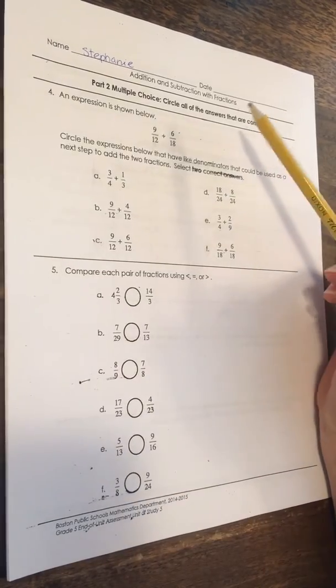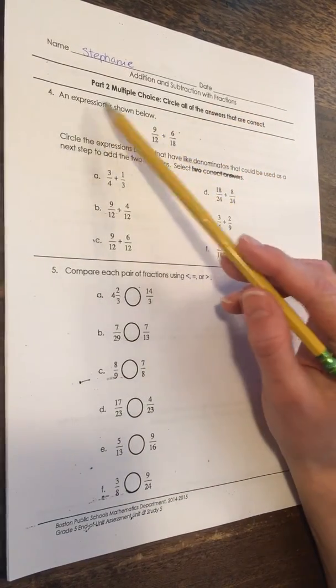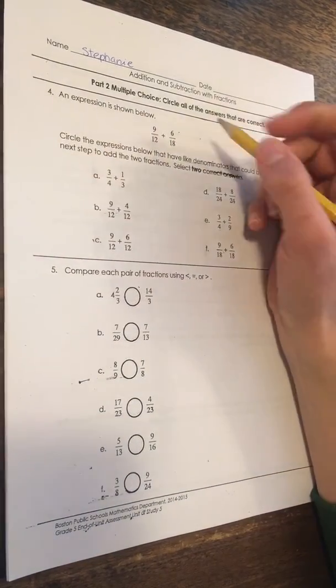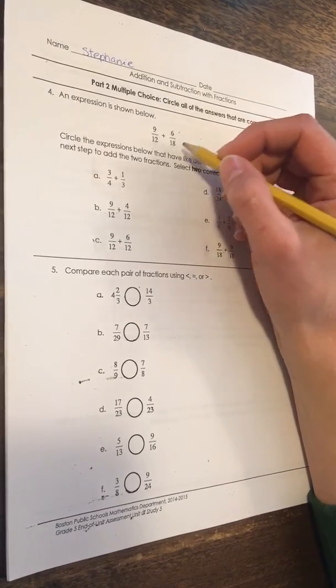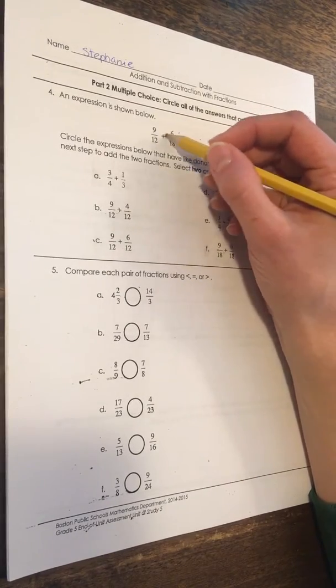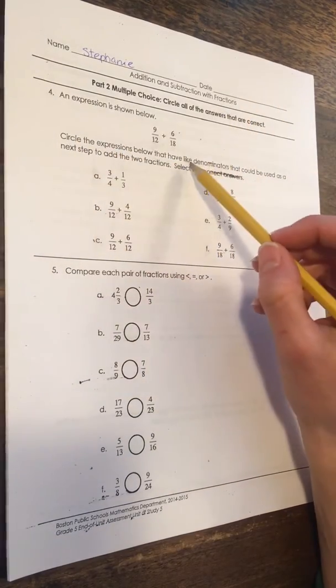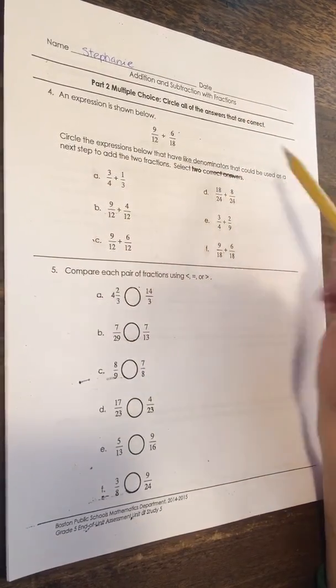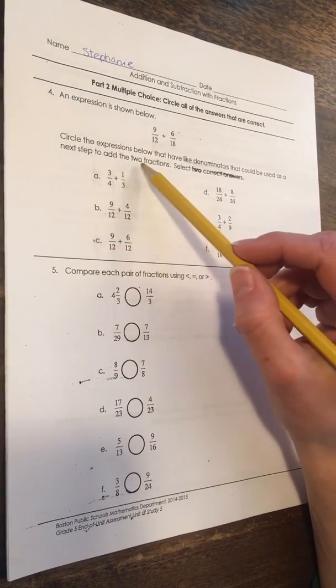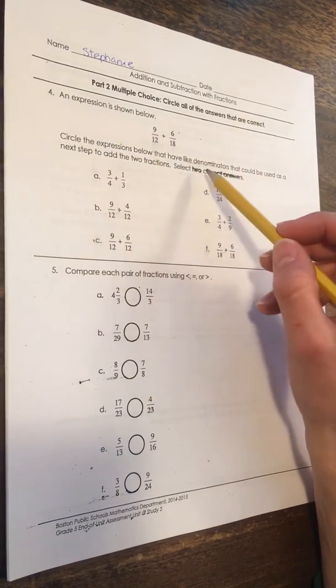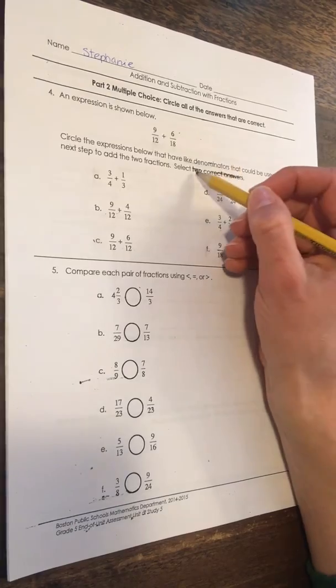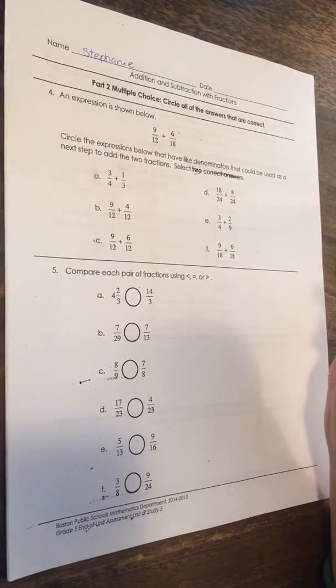So the first question says, an expression is shown below. We know it's an expression because it doesn't have an equal sign. So it's just two values and then we're trying to add them. It says, circle the expressions below that have like denominators that could be used as a next step to add the two fractions. Select the two correct answers. So, okay, that's important. I need two answers.